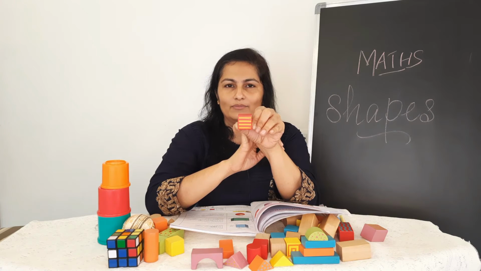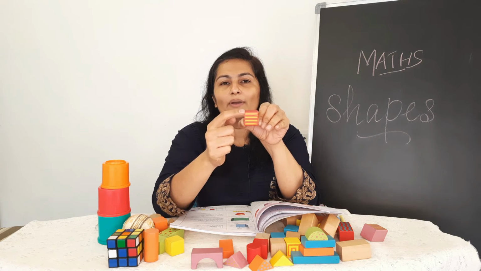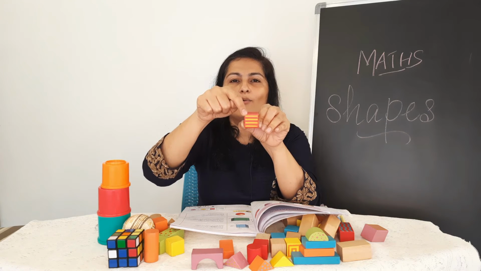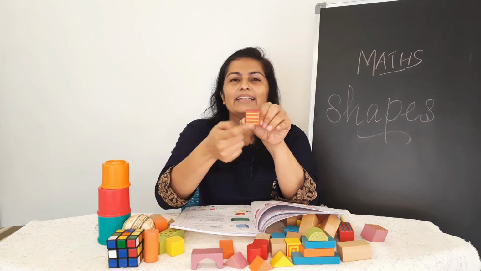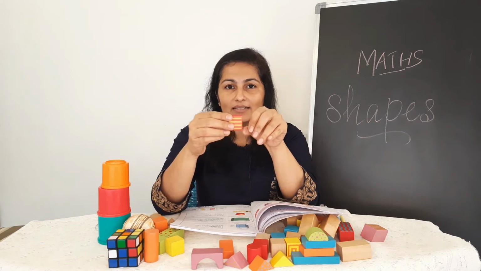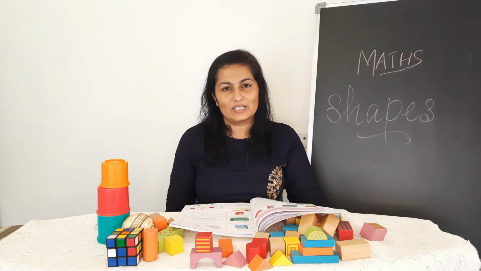Okay. Now, moving to the next one. Vertex. What is a vertex? Vertex is where 2 edges meet. This meeting point is called the vertex. Or when you have more than one vertex, it's called vertices. 1, 2, 3, 4, 5, 6, 7, 8. 8 vertices. Okay, now you can see the difference? Yes. So, let's take a look at your textbook.